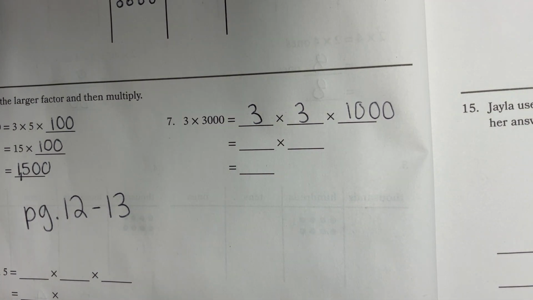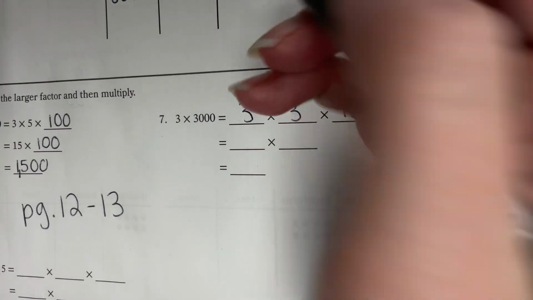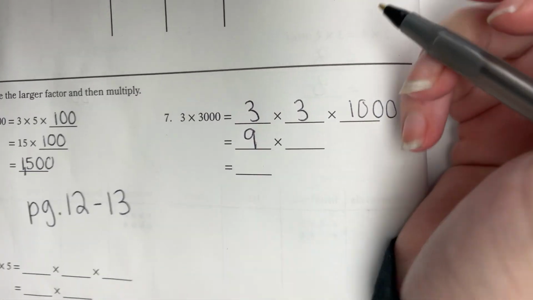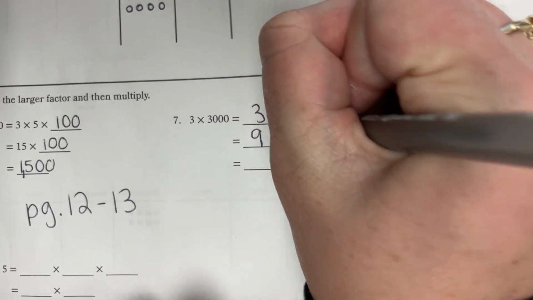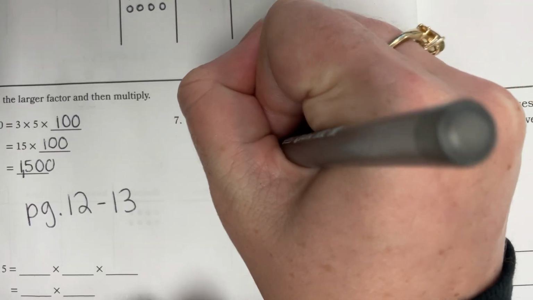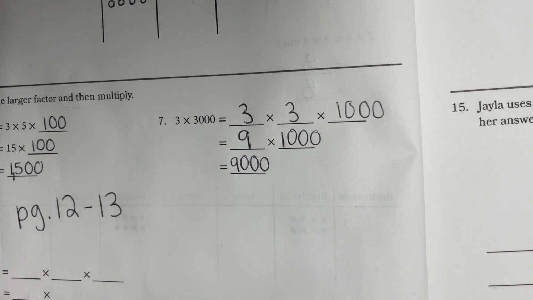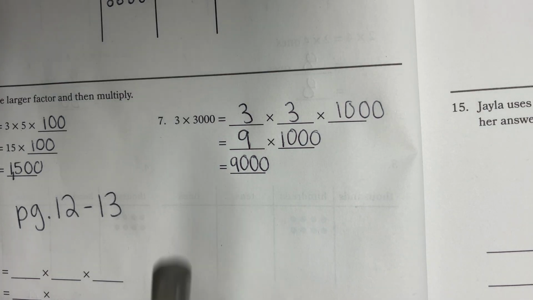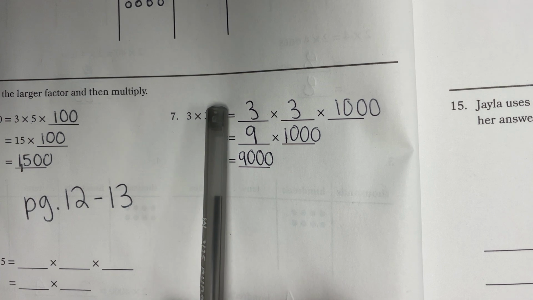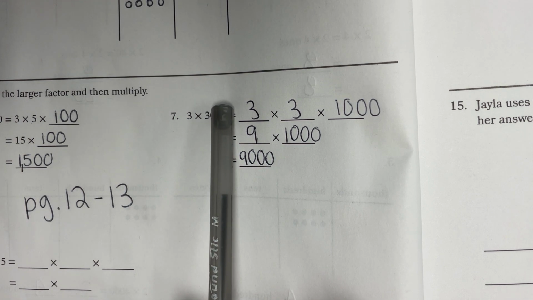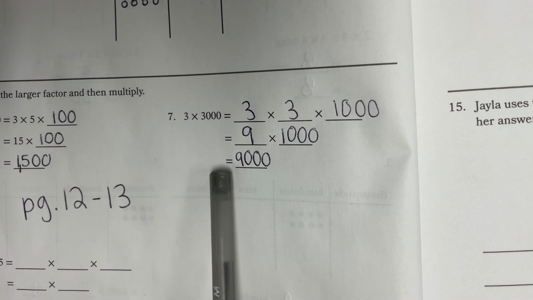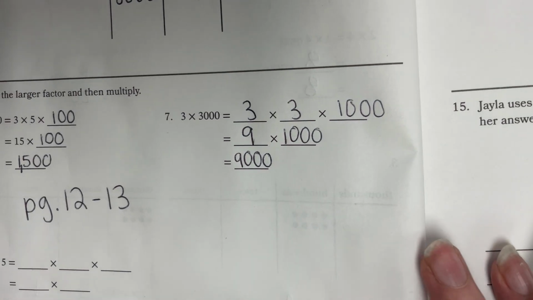This is similar to things that we have done before, so that should seem natural to you. 3 times 3 is 9. 9 times 1,000 is 9,000. This equation shows us what we really do when we cover up the zeros. 3 times 3 is 9. Put the zeros back for 9,000.